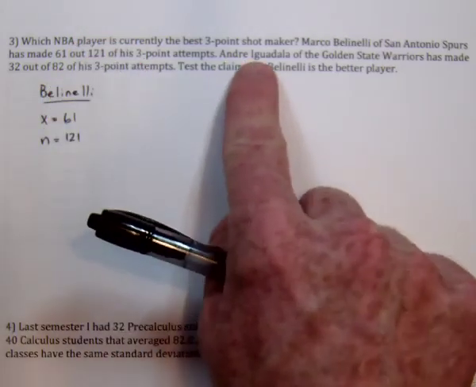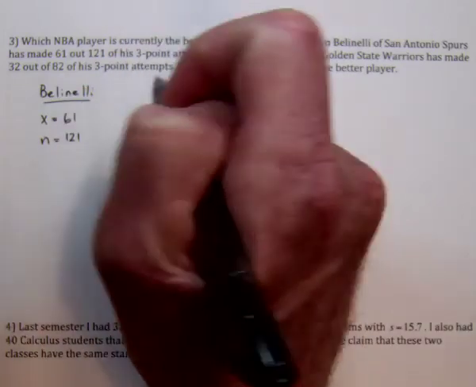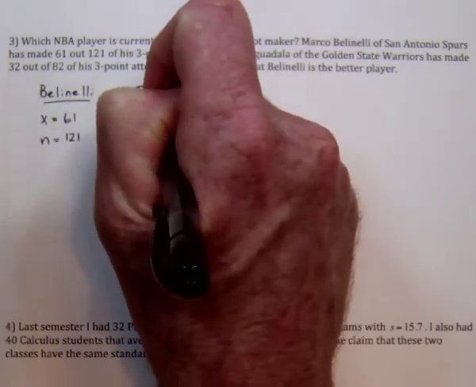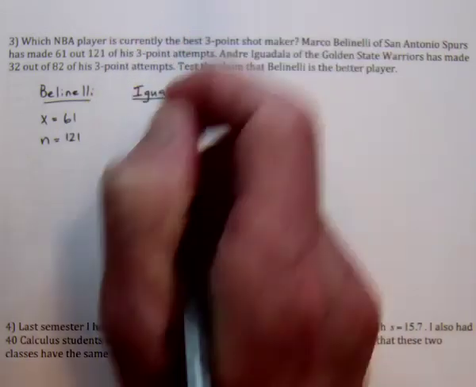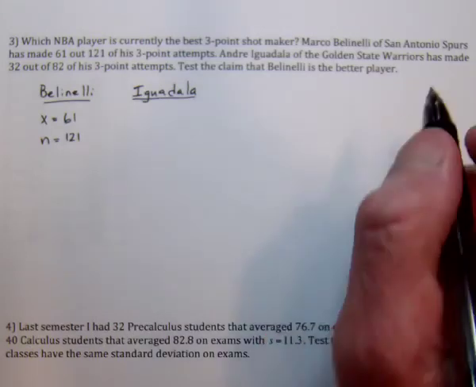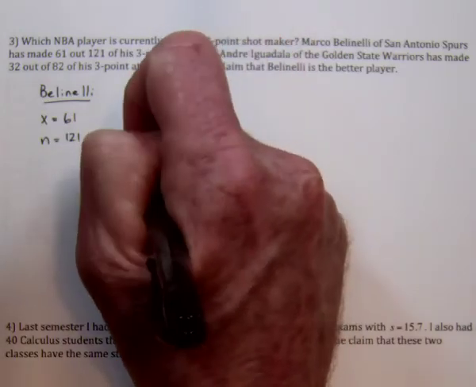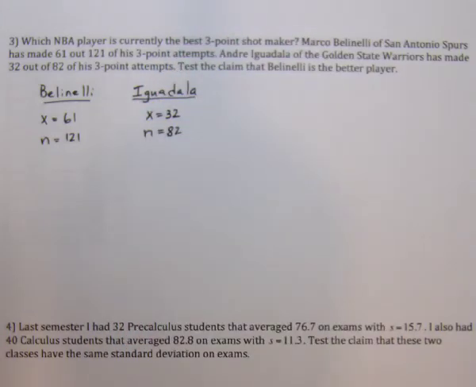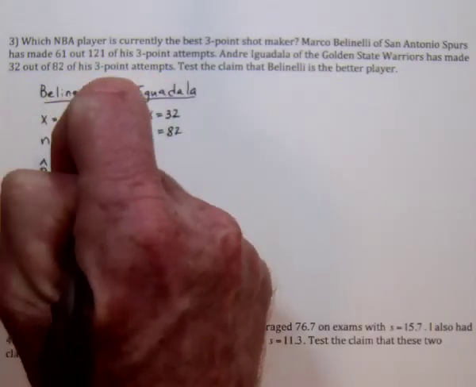And then Andre Iguodala of the Golden State Warriors. So Andre here. You know what? I watched the Golden State Warriors last night, and I listened how they pronounced his name, and they changed it every time. Iguodala. Anyway, x equals 32 out of n equals 82. So who has the better percentage? We need to divide, or in other words, find the p-hat, so we can decide who's going to be group number 1.